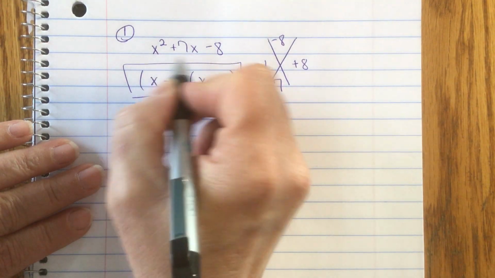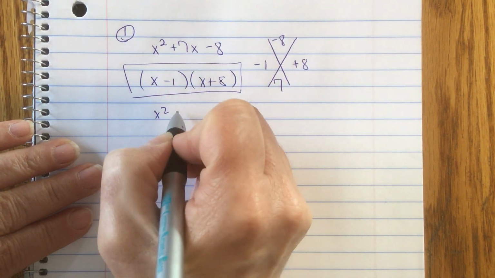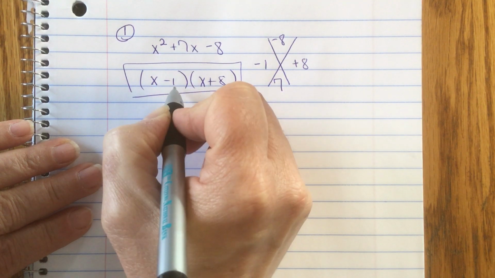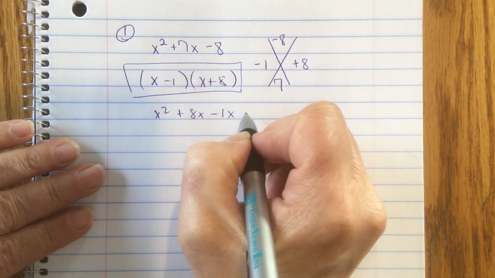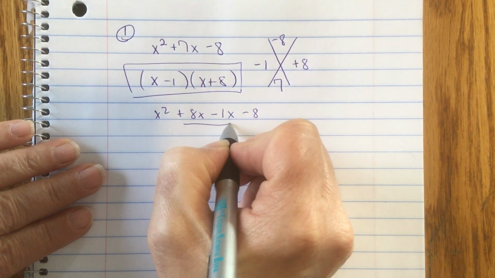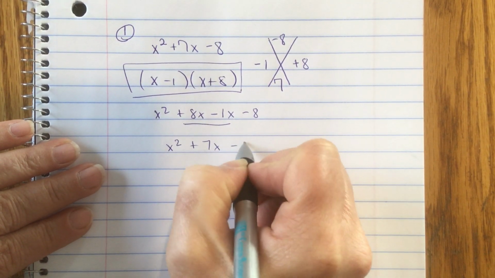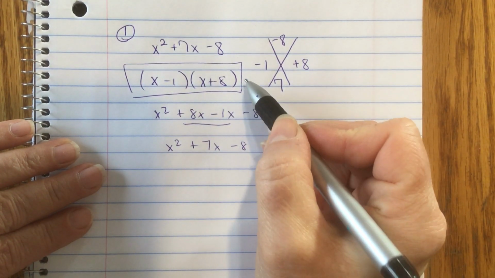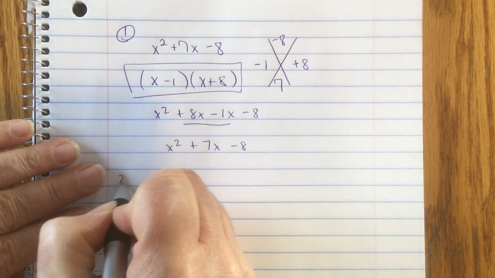To double check that, if you multiplied it back out, you'd get x squared and then plus 8x, and then -1 times x would be a -1x. -1 times 8 would be a -8. And then when you combine those like terms, you'd have x squared plus 7x minus 8. So you know you factored it correctly if you multiply it out and you get your original problem back.